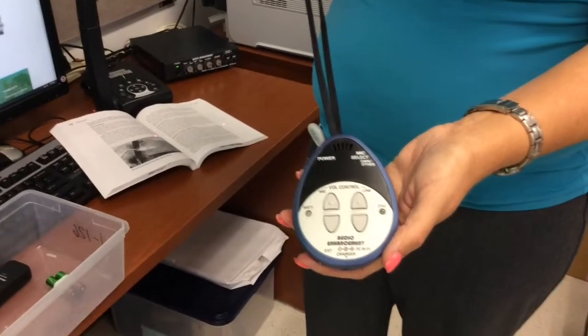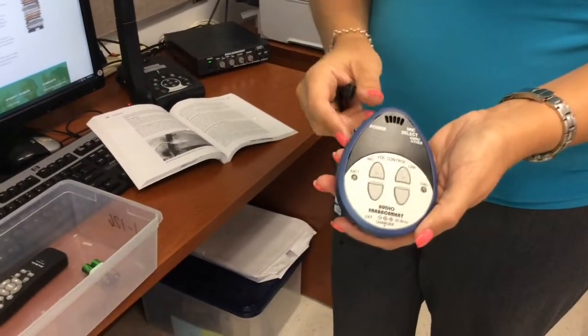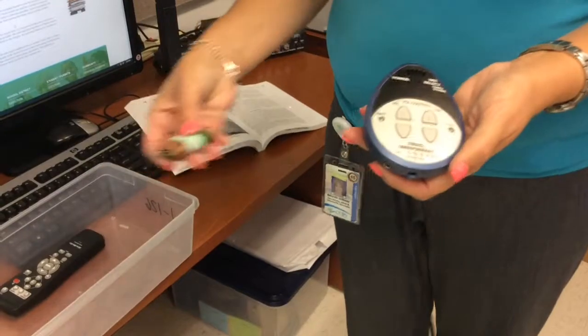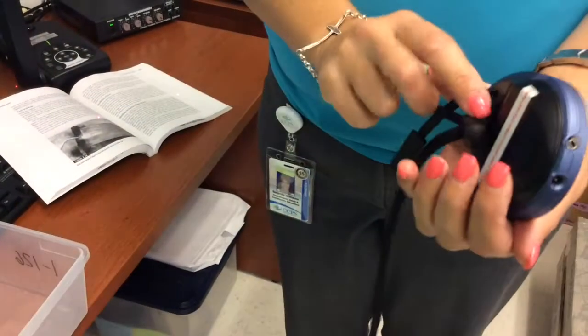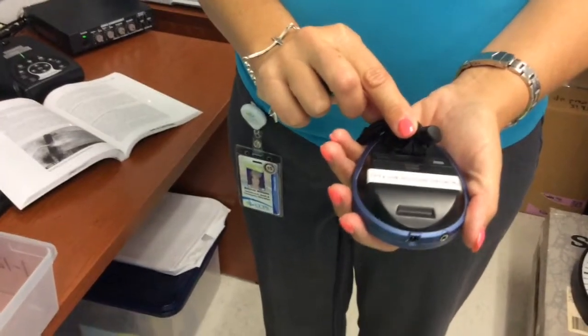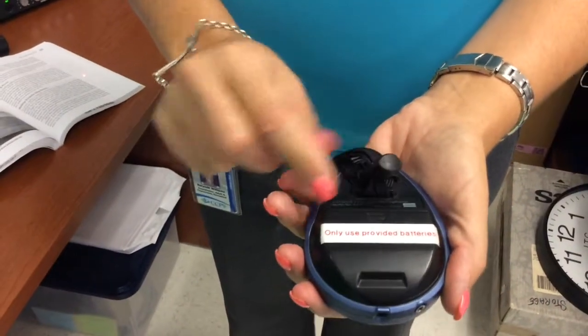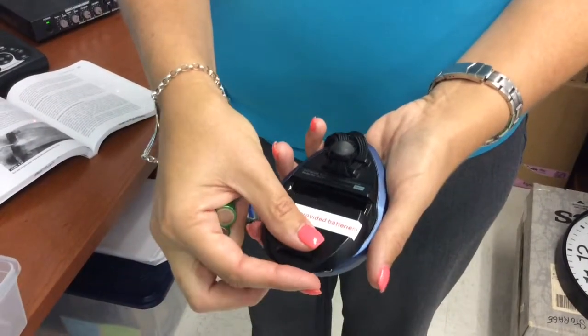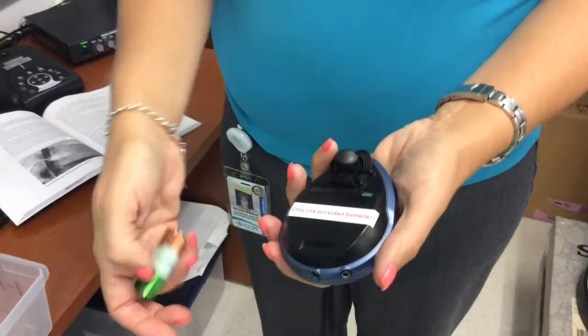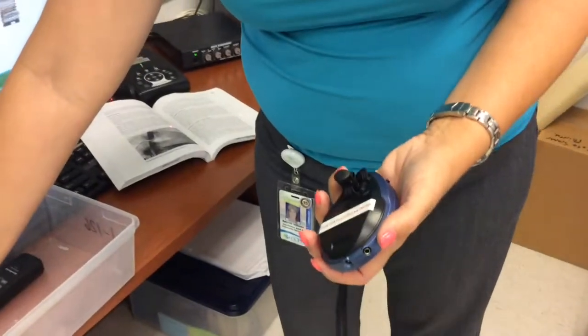So the microphone is right here, and you do need to put batteries in the back of the microphone that are specific to the microphone. There are special rechargeable batteries. Please don't use those batteries for anything else, and use those batteries only for the microphone. If you need additional batteries, make sure that you contact your building technology coordinator for those.